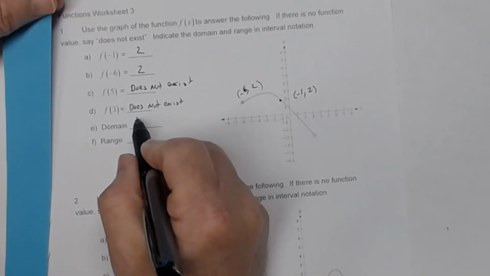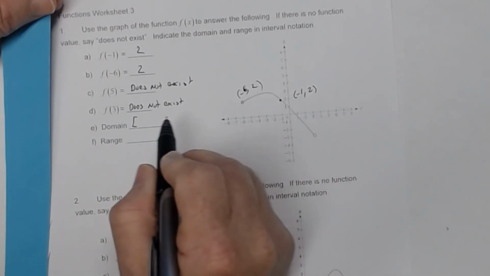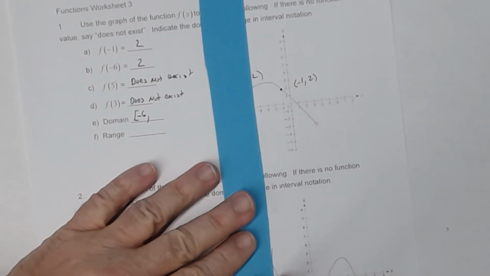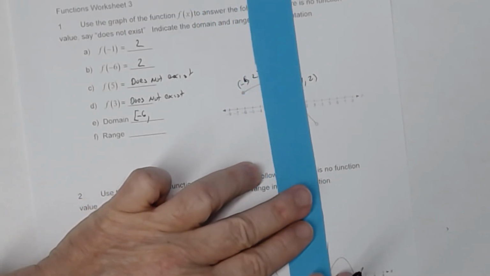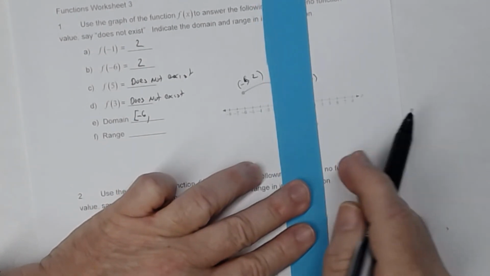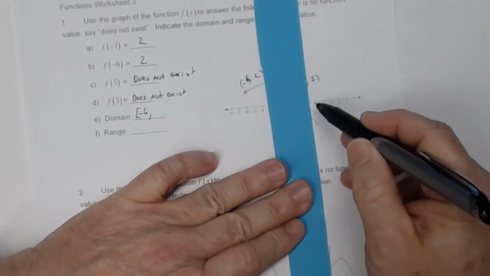So then you're going to say bracket, because it is in the domain because of that closed circle, negative 6, comma, and you're going to keep going all the way until you get to this point, and you can't go any further because there's no graph. So all the way to this point here, which has x coordinate 3.